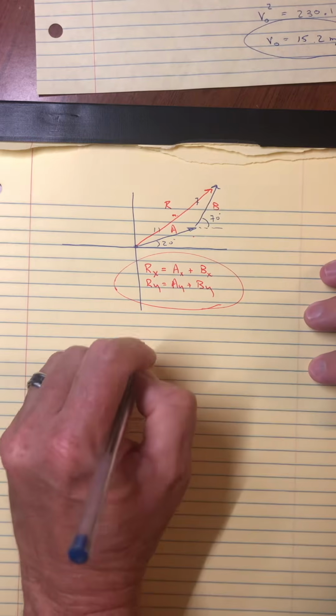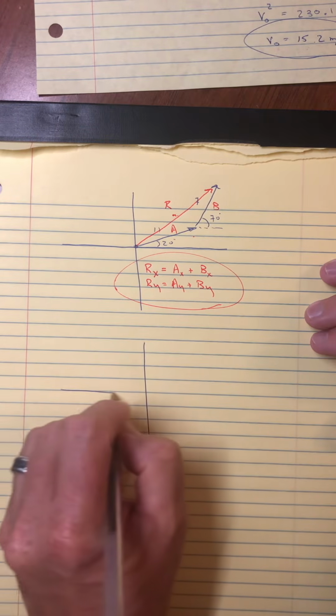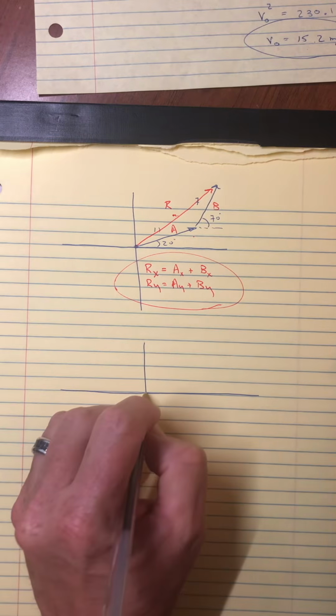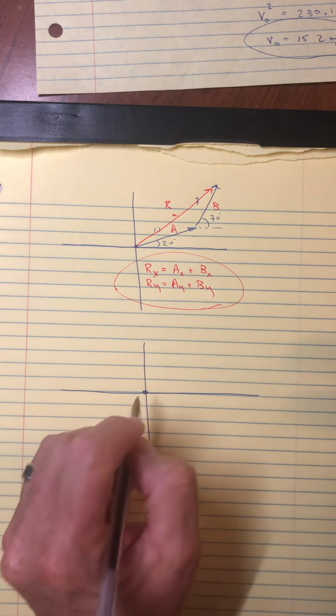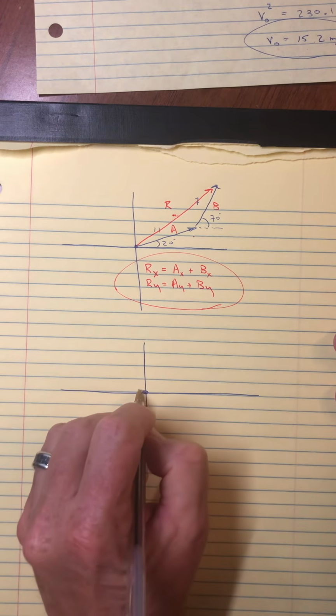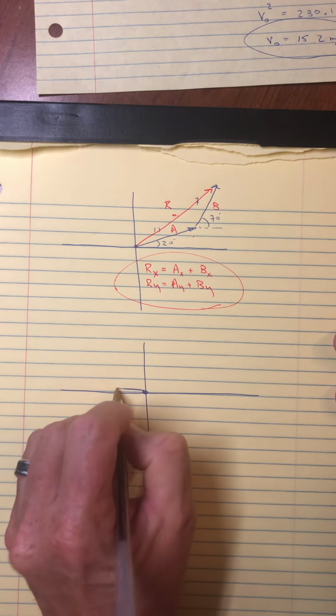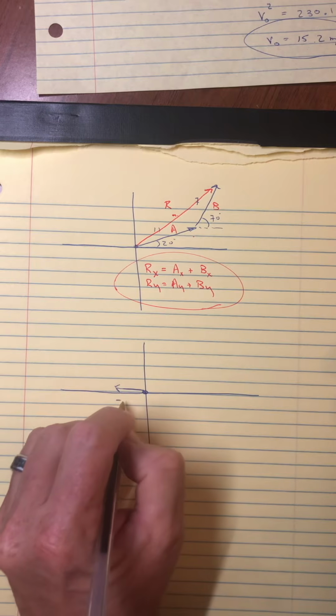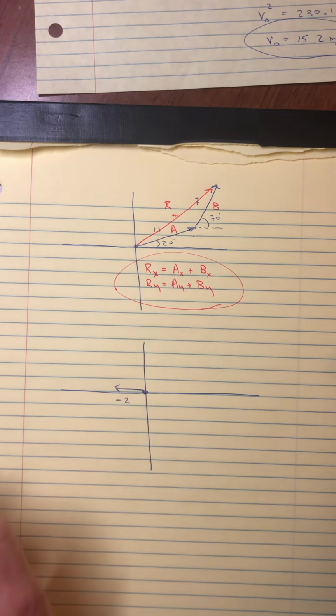So in my problem, I guess it would look something like this. Now I'm going to take the first vector, and that's the speed of the quarterback. We know the quarterback is running backwards. Let's see, how did it phrase here?